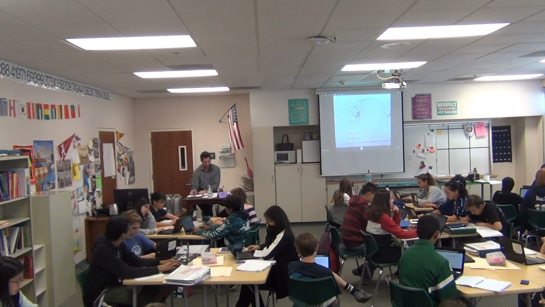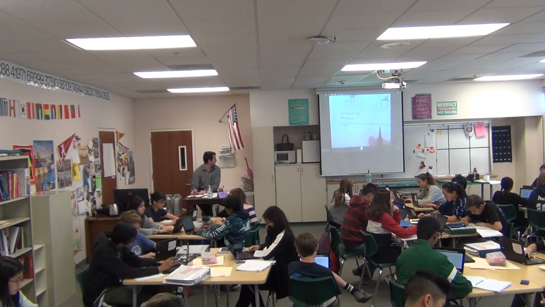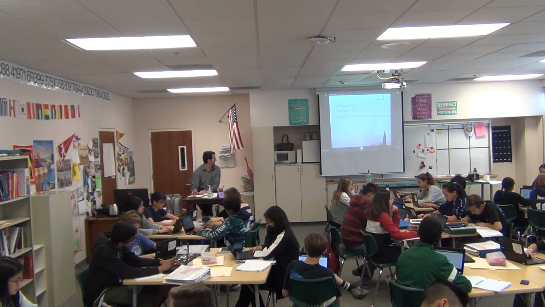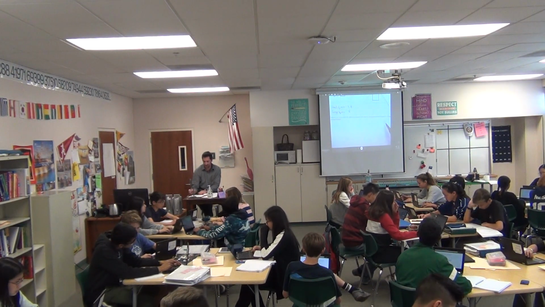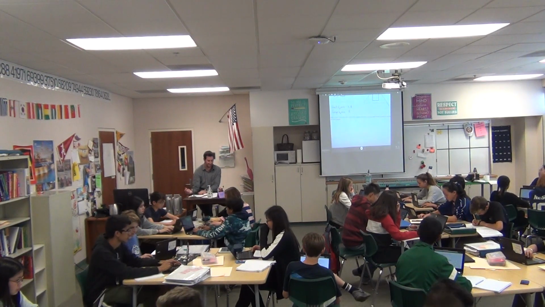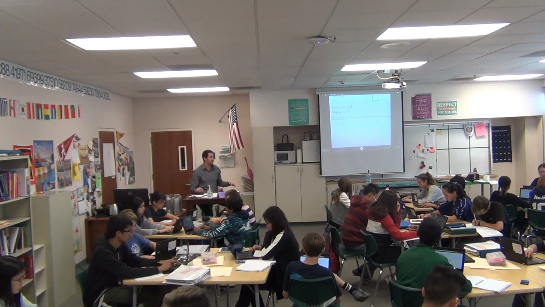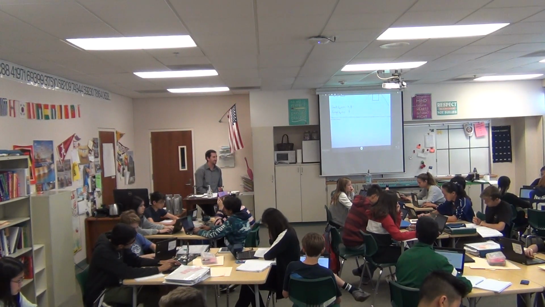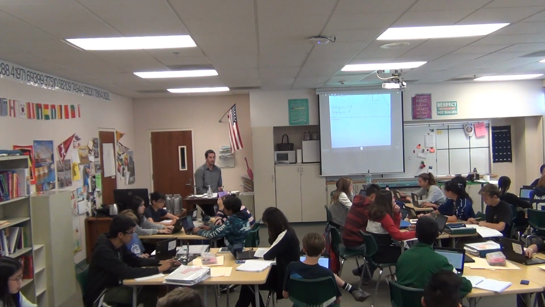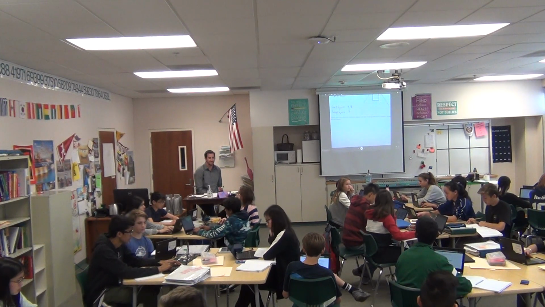Okay? So slide 3, what do you notice about the relationship between the areas of the squares formed adjacent to the legs of the right triangle? What can we conclude from this problem that we just did? Anyone? Yes.